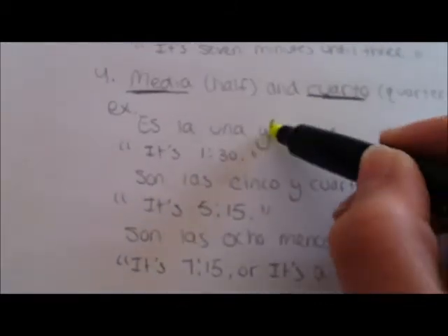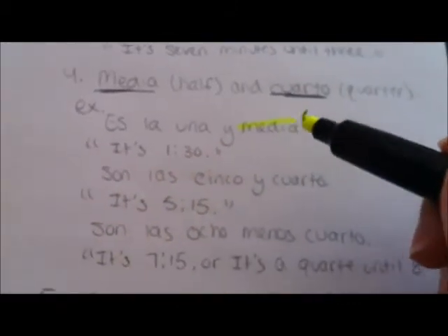Okay, so with a little practice, it'll come along. Rule number 4 is media, which means half, so 30, and cuarto, which is quarter, which is 15, breaks into 15 minutes. For example, we have es la una y media, which means it's 1:30. And then we have son las cinco y cuarto, so it's 5:15.